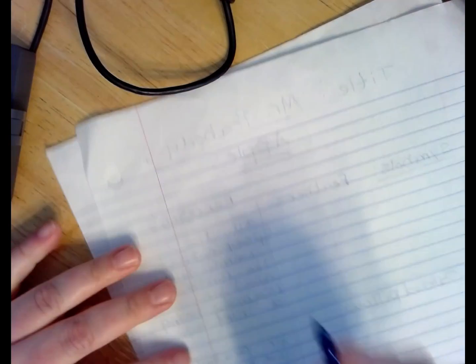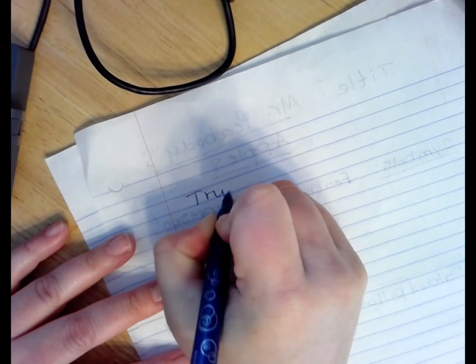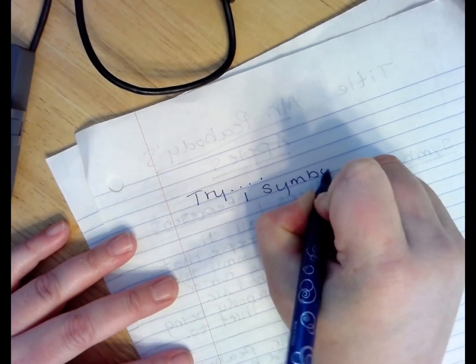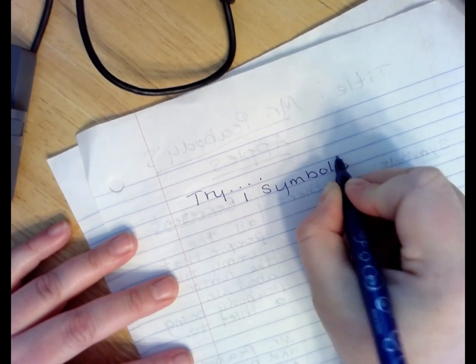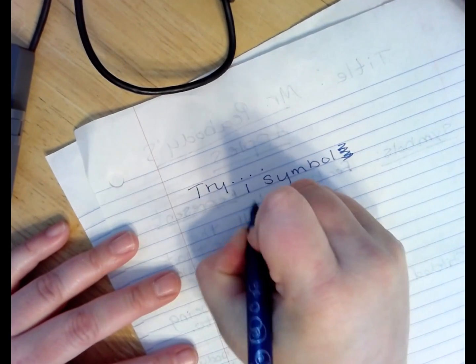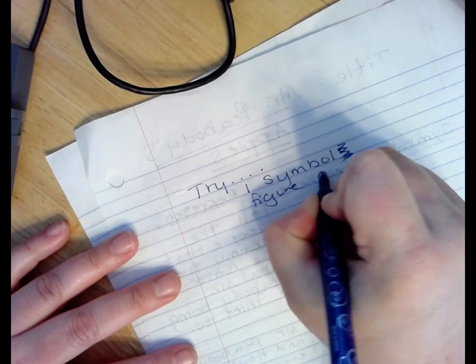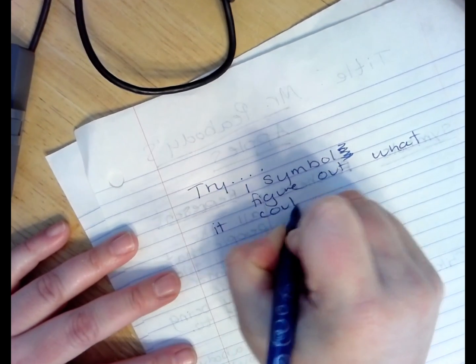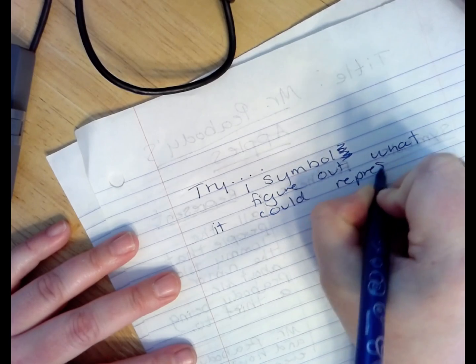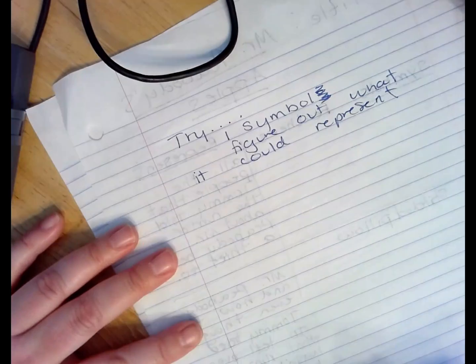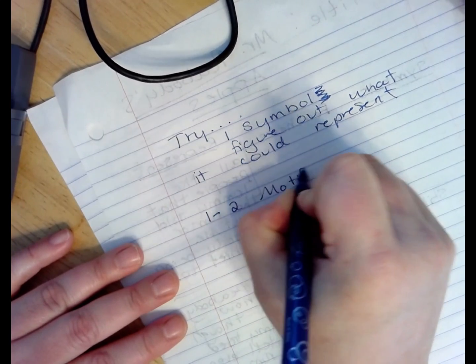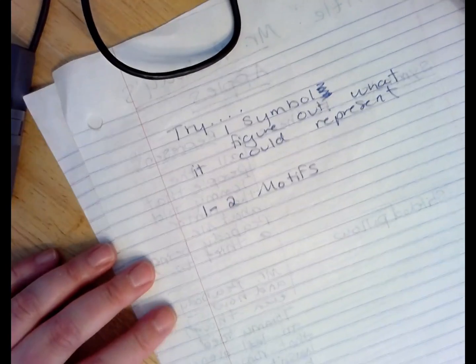So in the reading journal, try to locate one symbol, and try to figure out what it represents. If you're struggling with that, at least come up with 1 to 2 motifs or big life topics in your reading books.